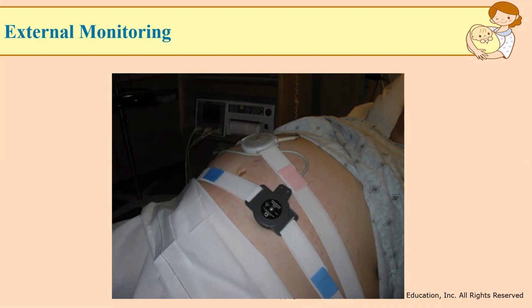The lower belt holds the ultrasonic device that monitors the fetal heart rate. Remember, we checked the baseline of the fetal heart rate, and that is not associated with any accelerations or decelerations that the baby may have.